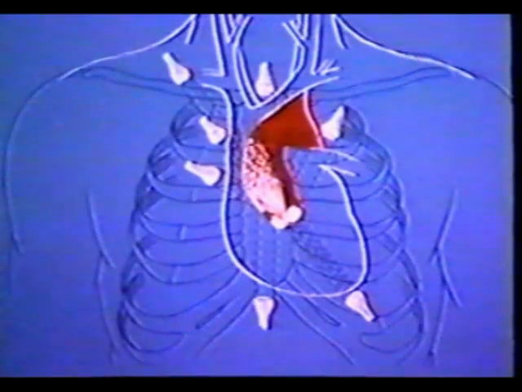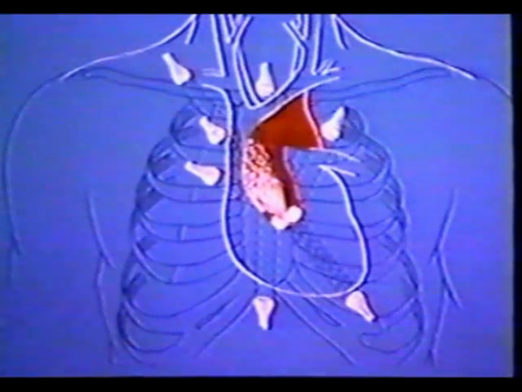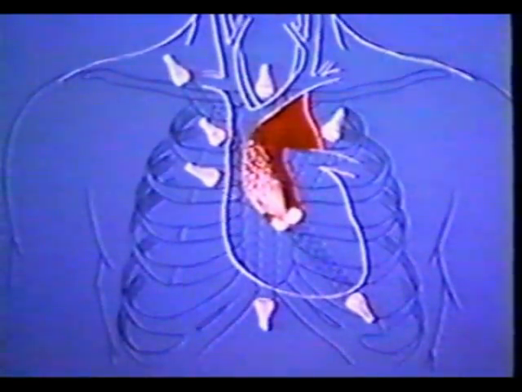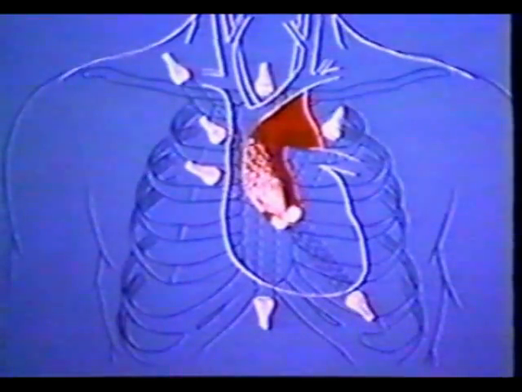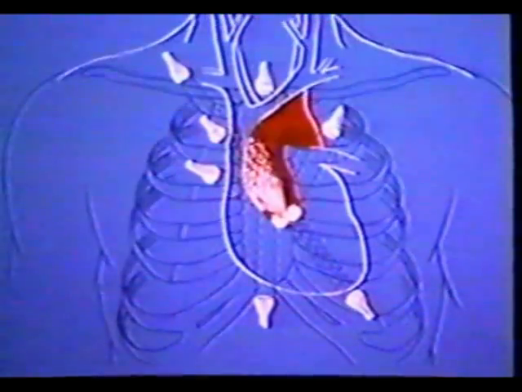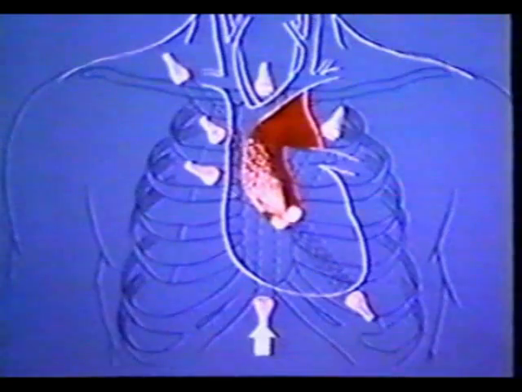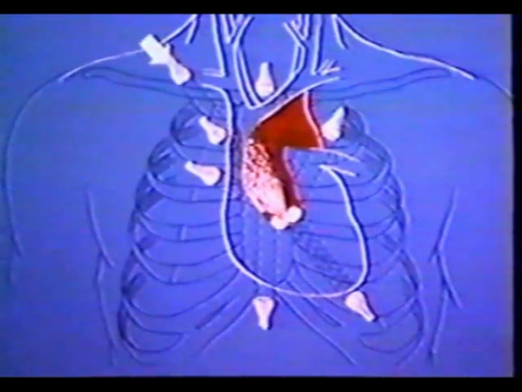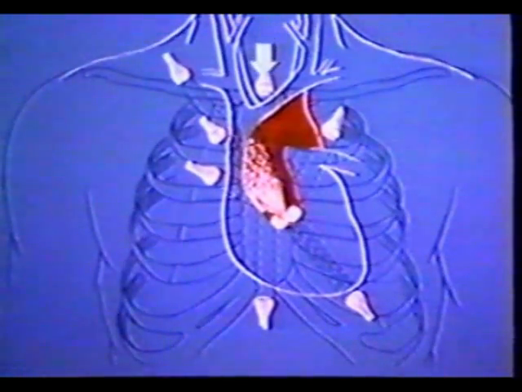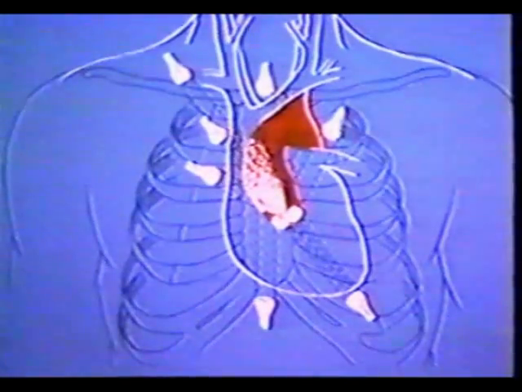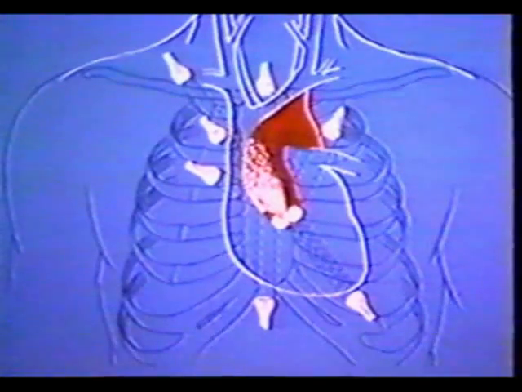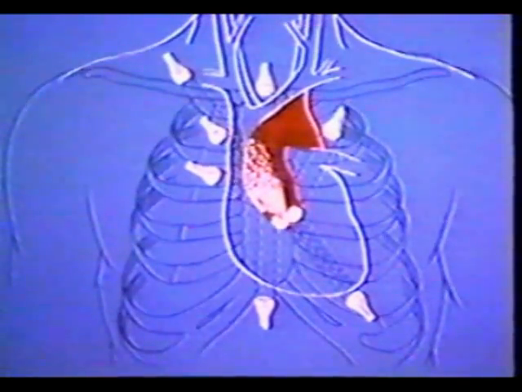In about 15% of cases, however, the maximum velocity will be obtained from an alternate position. Therefore, we recommend that a methodical approach be utilized with inspection of the aortic valve from subcostal, right supraclavicular, suprasternal, and high left parasternal positions, in addition to the apical and right parasternal positions.